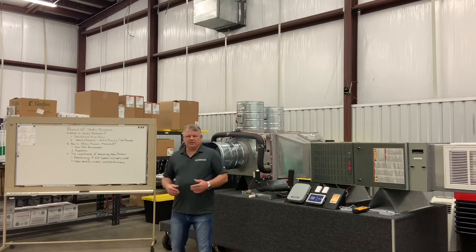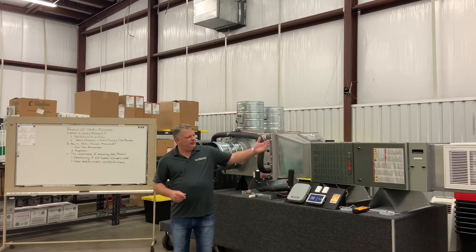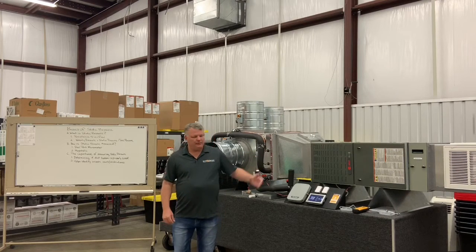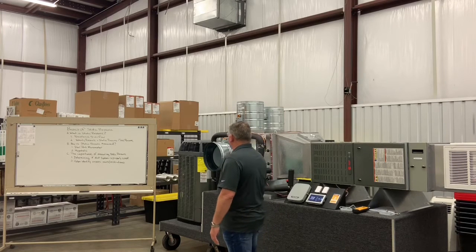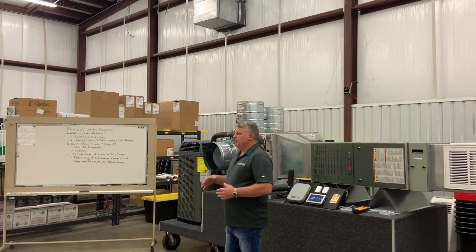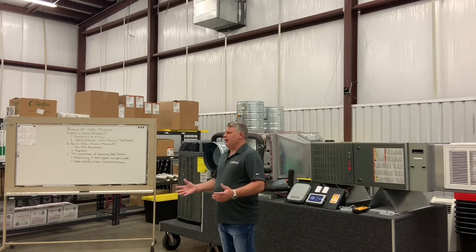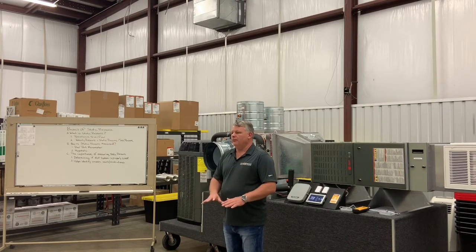Now, in the particular setup we have here, we have sufficient return air, a nice transition, and then of course we have just the modulating motorized dampers. So there's really not a huge duct system on this, and so the static pressure is very low.